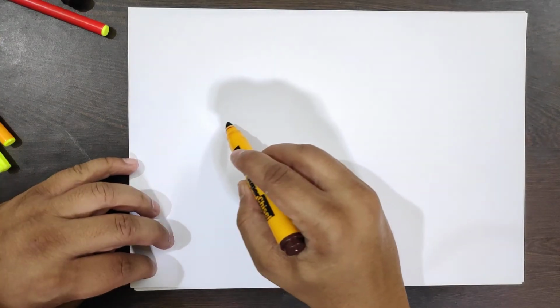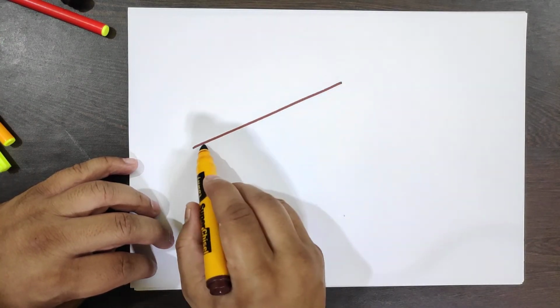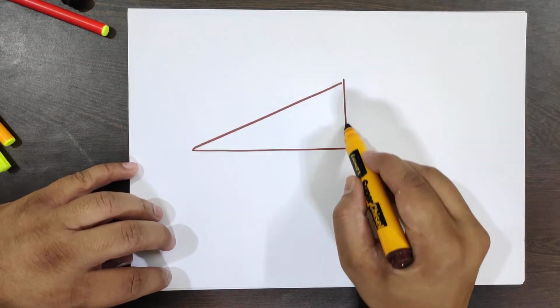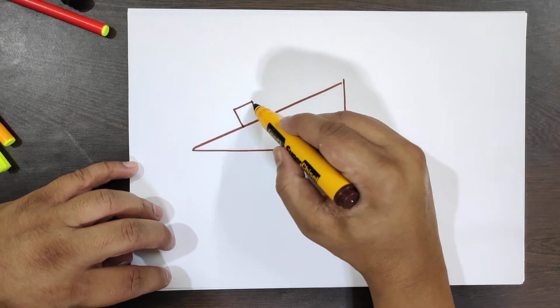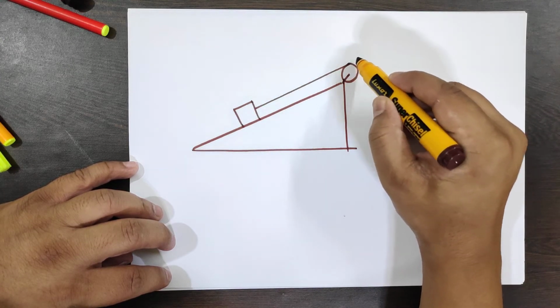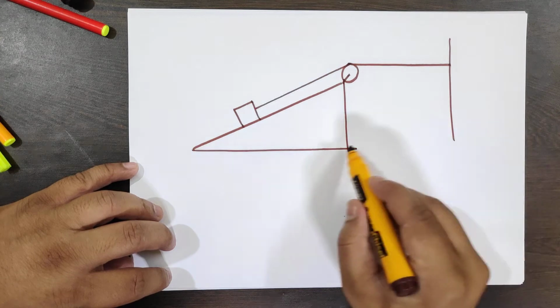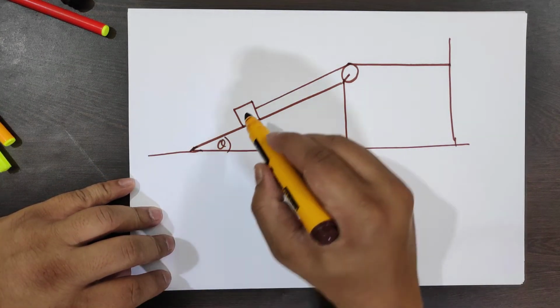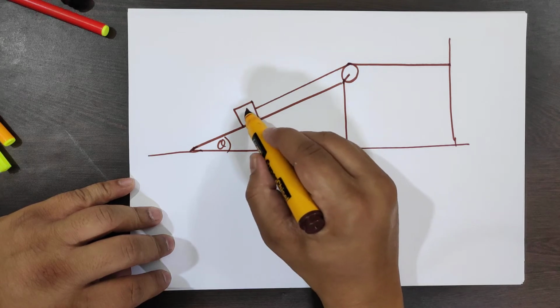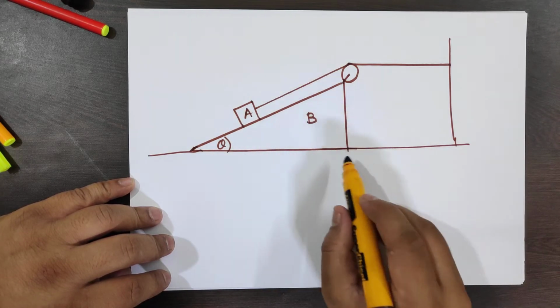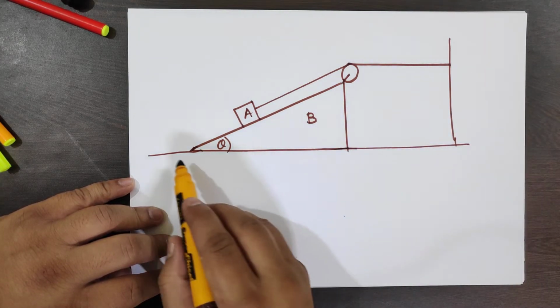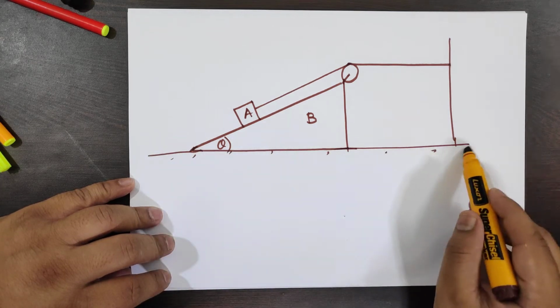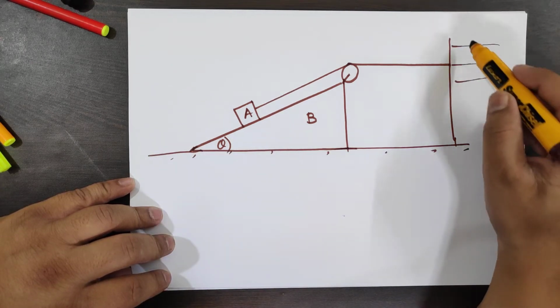You get some more problems with respect to wedges like this. Suppose this one. So this is block A and this wedge B. Movable wedge, obviously. All these are movable wedges. And this is the wall.